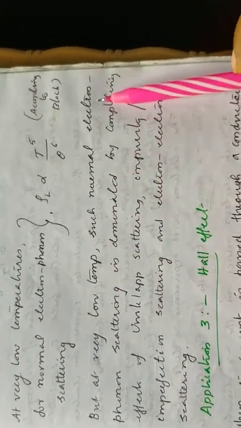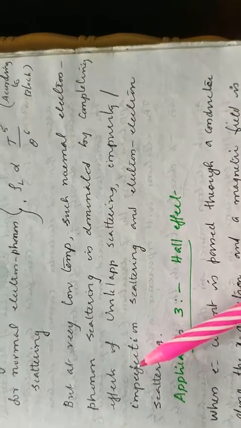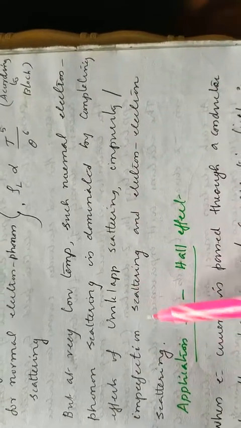But at very low temperature, such normal electron phonon scattering is dominated by the combined effects of Coulomb scattering, impurity and imperfection scattering, and electron electron scattering. Okay, so this is all about the electrical resistivity of metals.